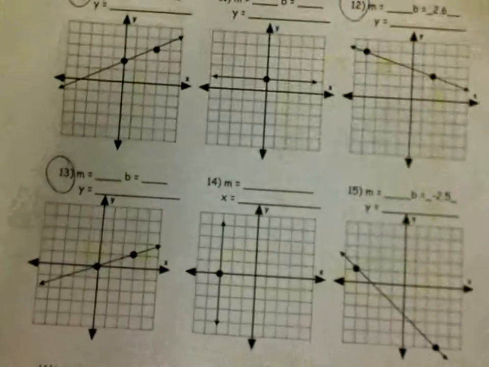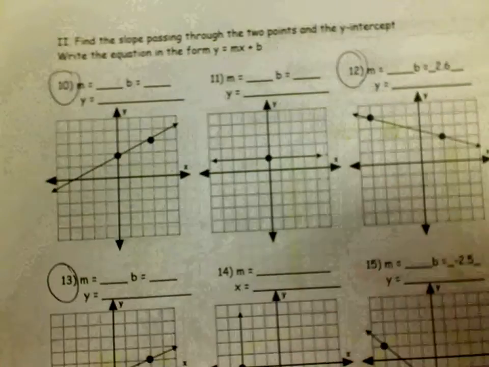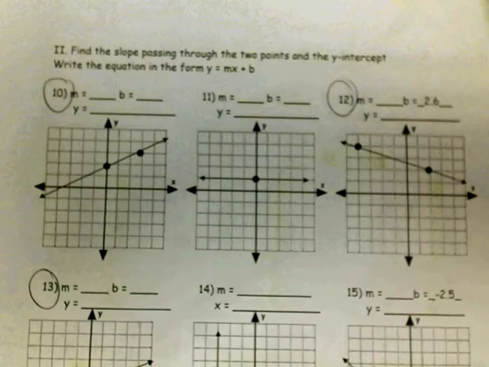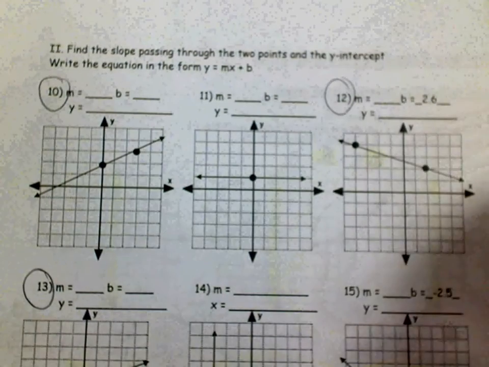Hi guys. So today we're going to be working on a few equations from graphs. We're going to write them in slope-intercept form. y equals mx plus b, where the m is the slope and b is the y-intercept.